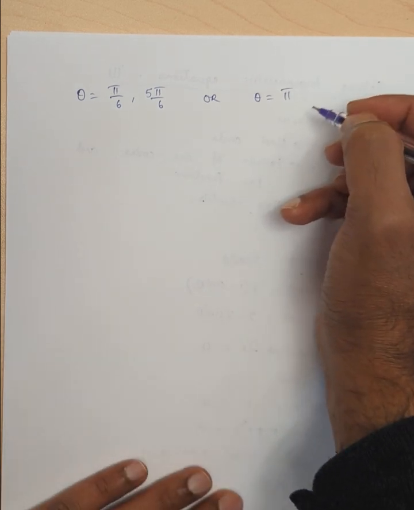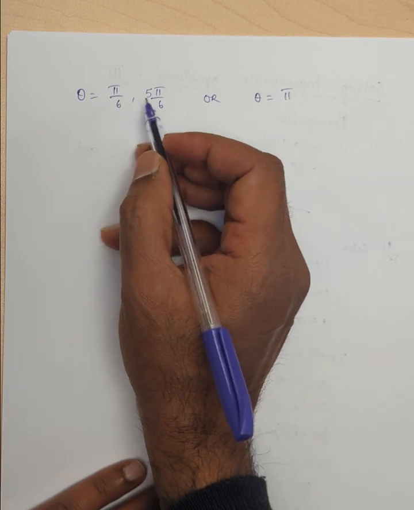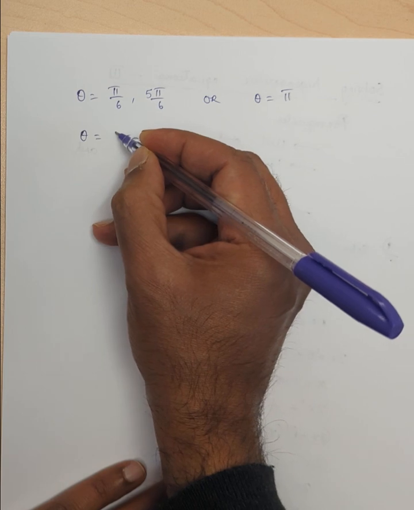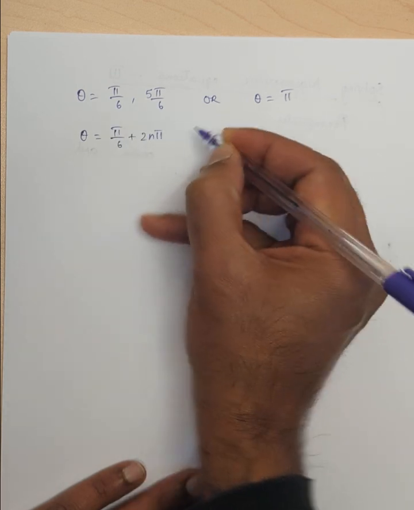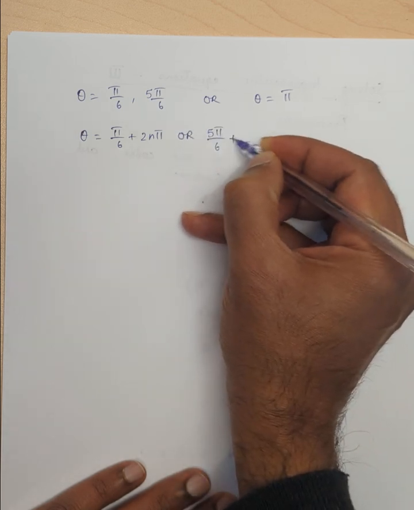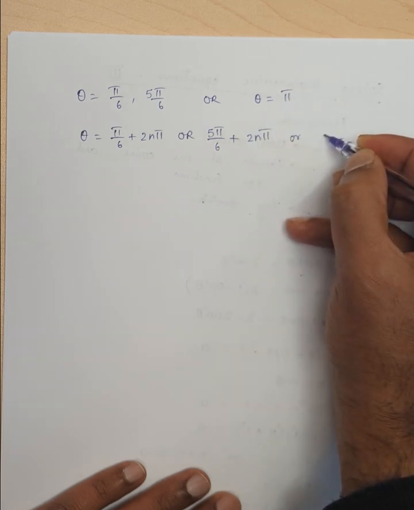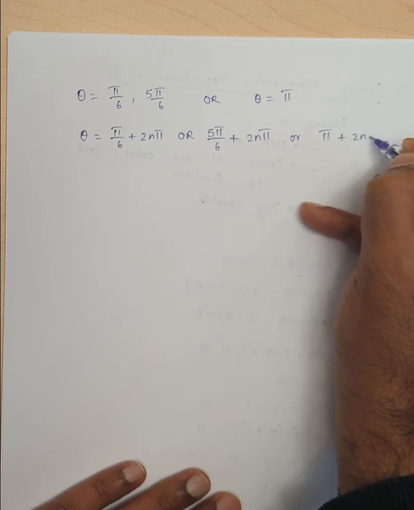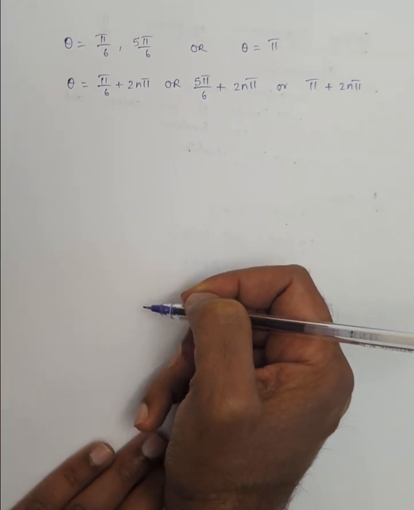And since the period of sine is 2 pi, we can add multiples of 2 pi to each of these. So our general solution will look like this. Theta equals pi over 6 plus 2n pi, or 5 pi over 6 plus 2n pi, or pi plus 2n pi. So that's our solution.